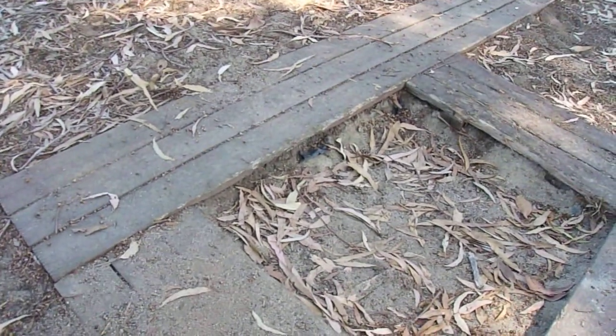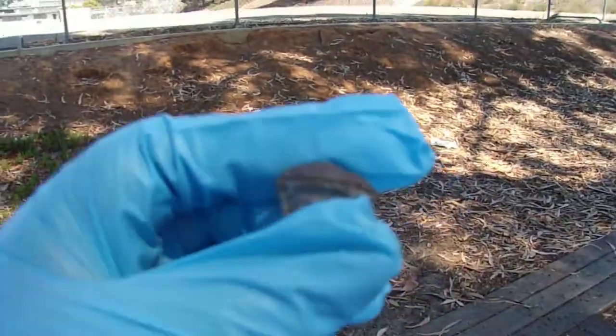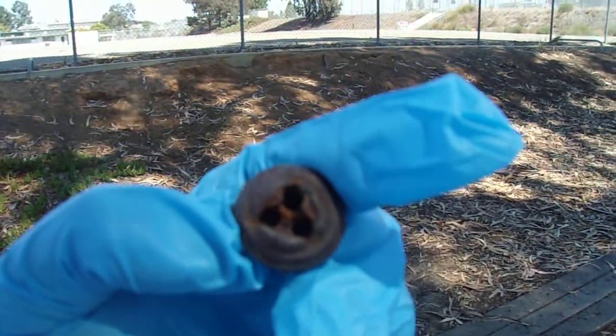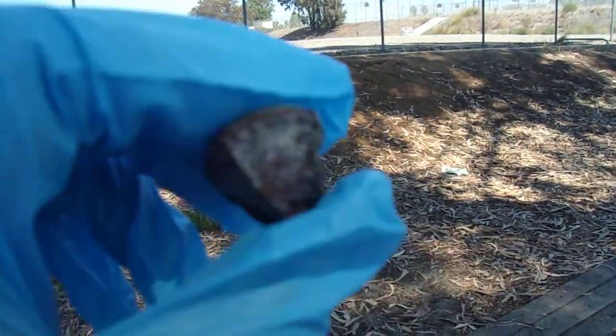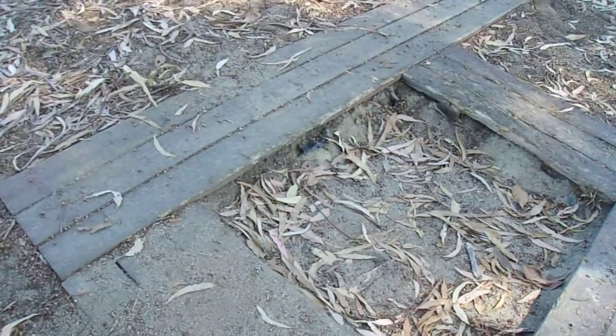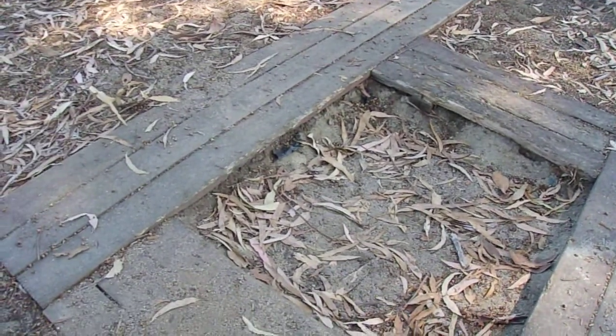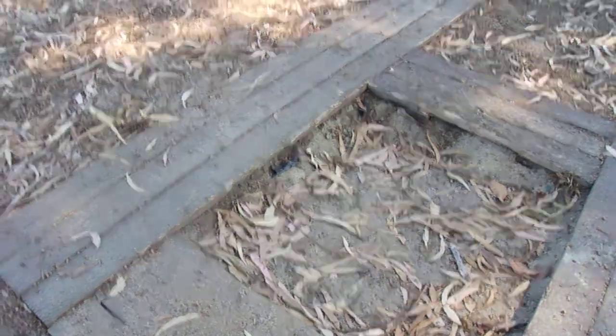And here's another Eucalyptus globulus, and they're very warty, as you can see here. Again, wide chambers, usually 3 to 5 chambered seed capsules. That's your typical Eucalyptus globulus. So we'll call it Eucalyptus globulus subspecies globulus. There are, I guess, a few different subspecies.